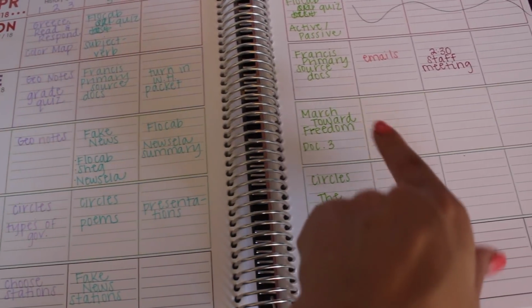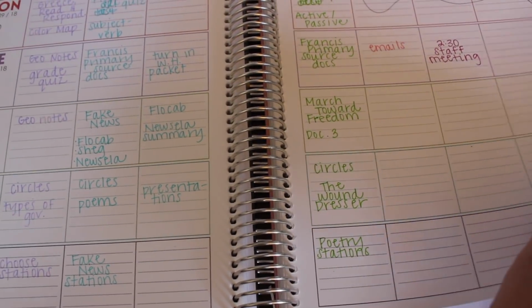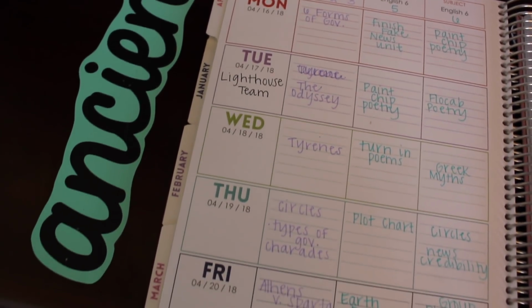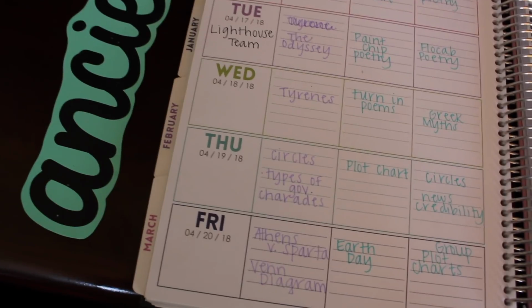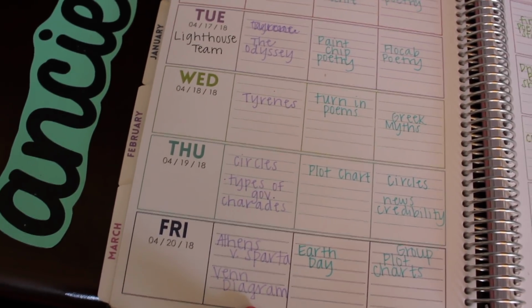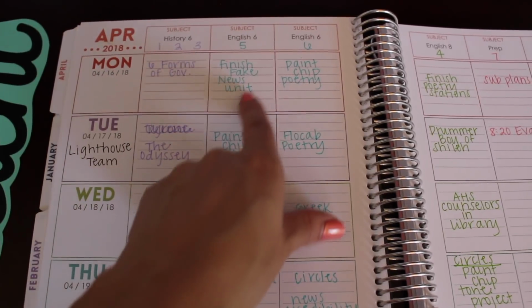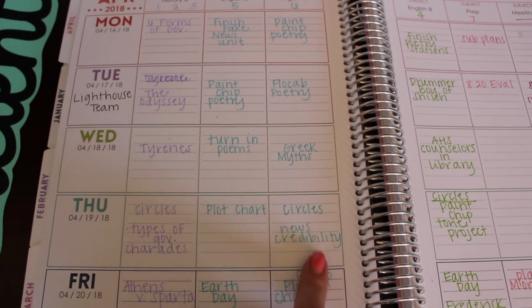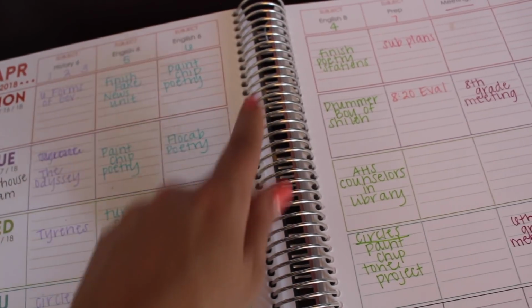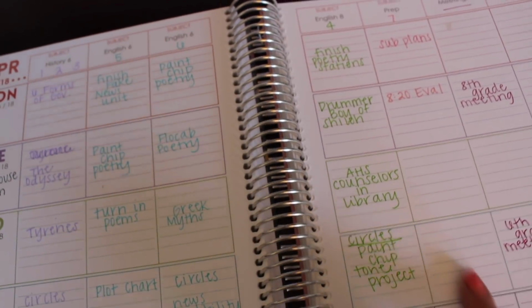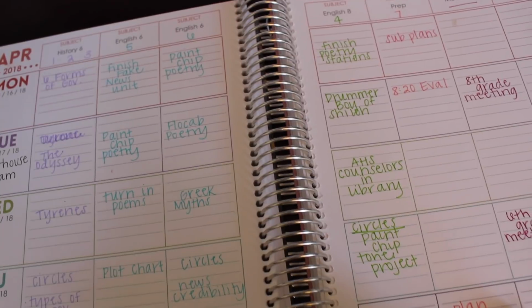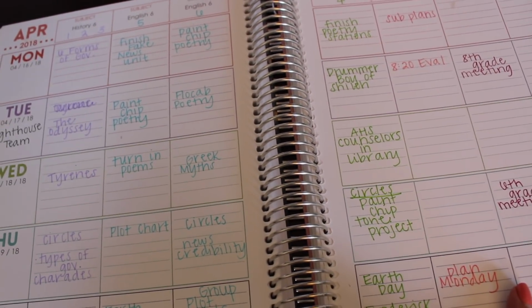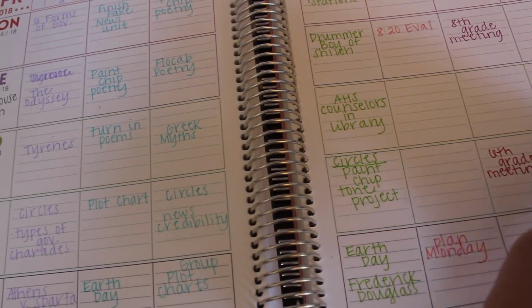And then we moved on to a new collection in their curriculum called March Toward Freedom. We looked at ancient forms of government, the Odyssey, we made triremes, looked at Athens versus Sparta. After our fake news unit, we got into some poetry and some Greek myth. The 8th graders unit had a lot of Civil War content, and this lined up with what the history teachers were doing at the same time, so that was really good.